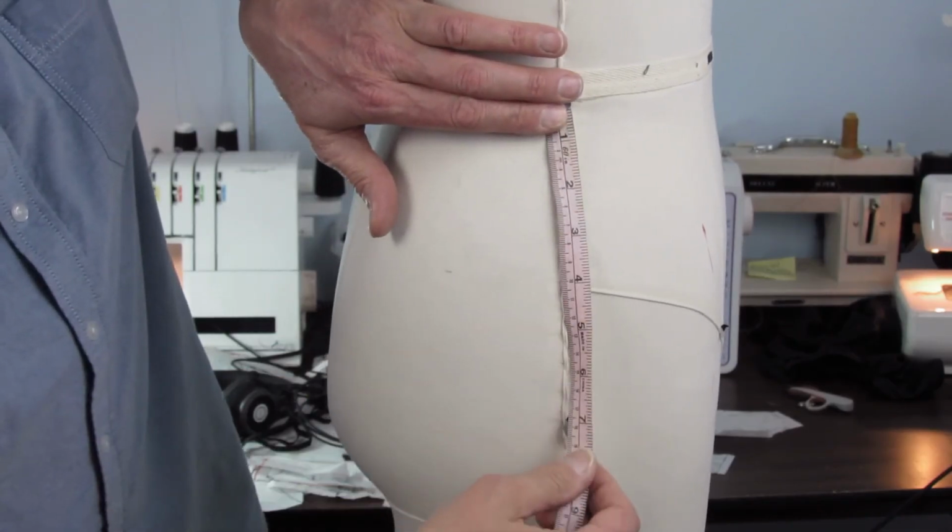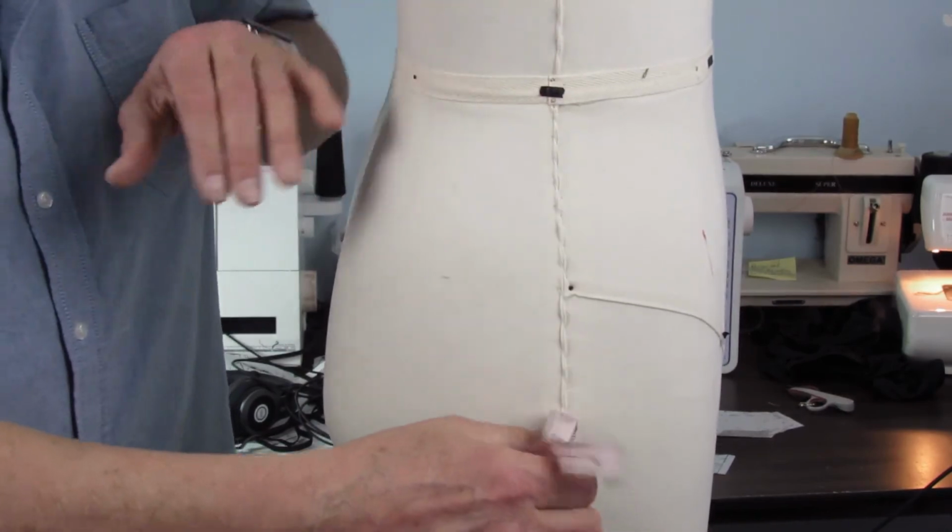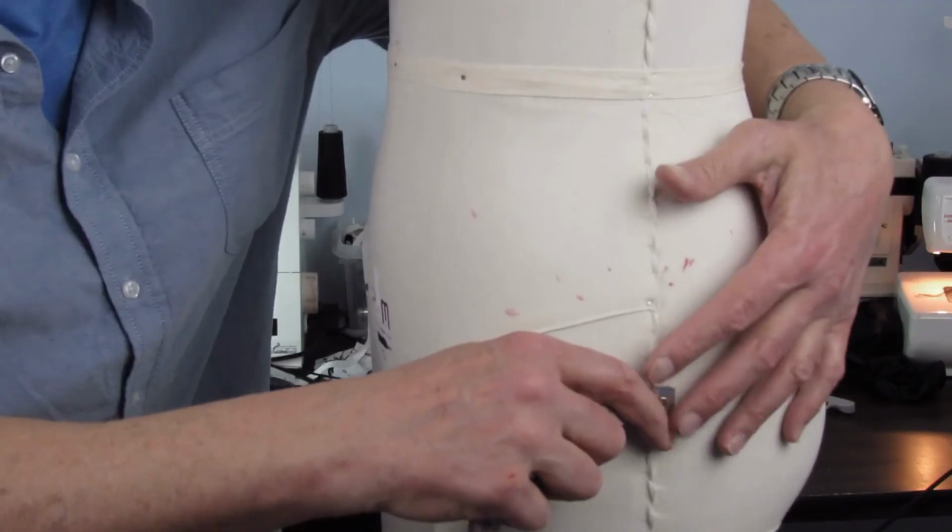Your front hip measurement starts 7 inches down the side seam, or to the fullest part of your hip. Now, it may or may not be 7 inches. Whichever the fullest part of the hip, that's where you start.